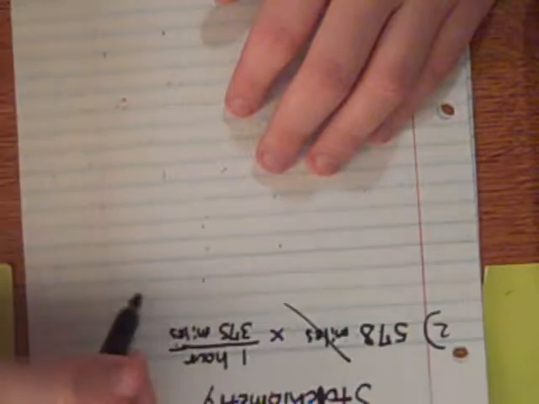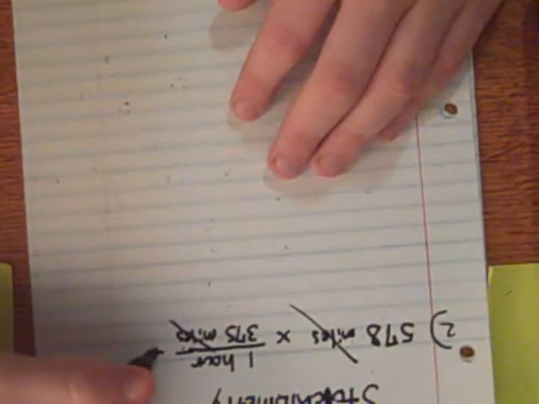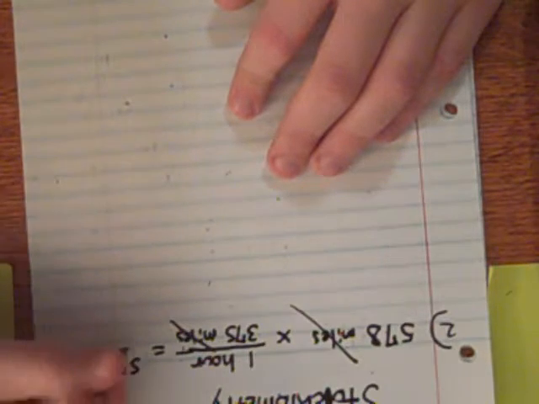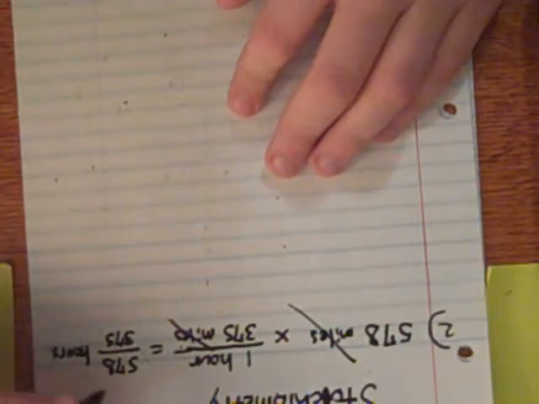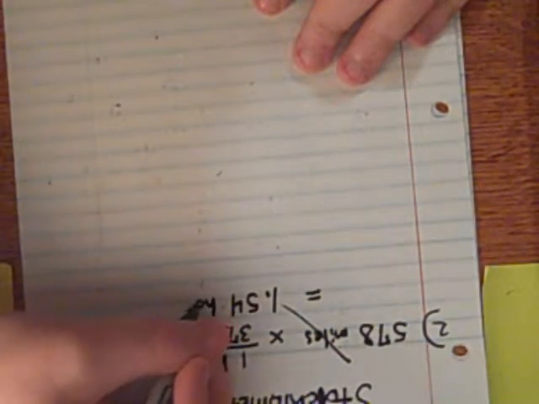And you see that miles will cancel out, and we're left with 578 over 375 hours. We plug that into our calculator and we get 1.54 hours.